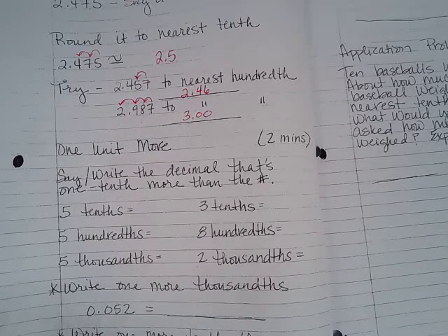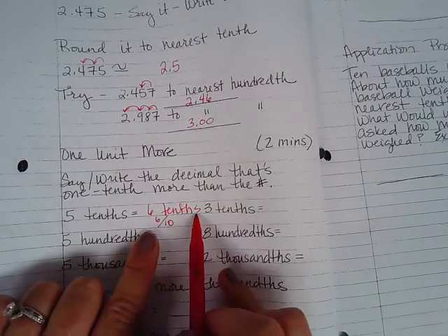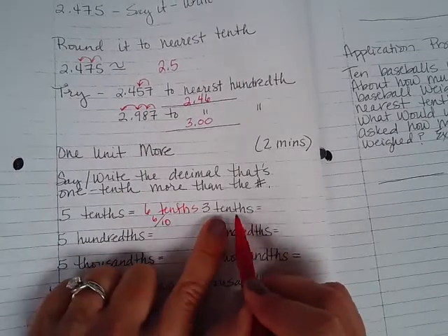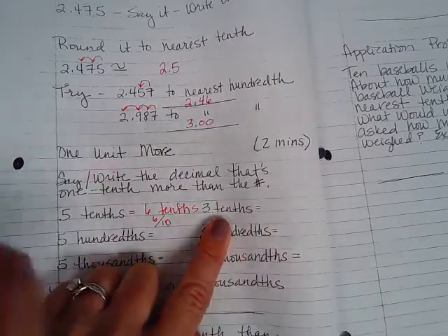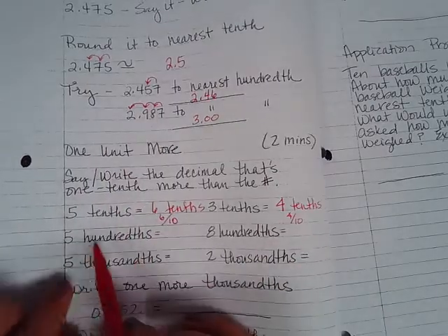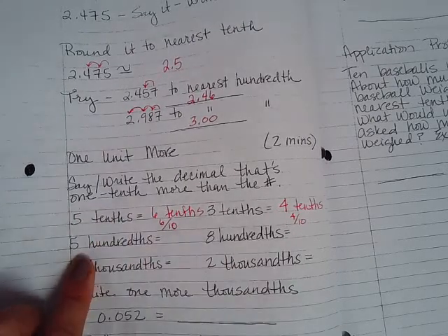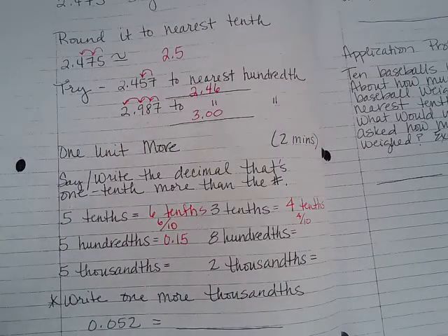So 5/10. What would be 1/10 more than the number there? So 6/10 is also equal to 6/10. So let's go to 3/10. What would be 1/10 more than 3/10? Show me with your finger. What is 5/100? What would be 1/10 more than 5/100? Yes, you guys are correct.